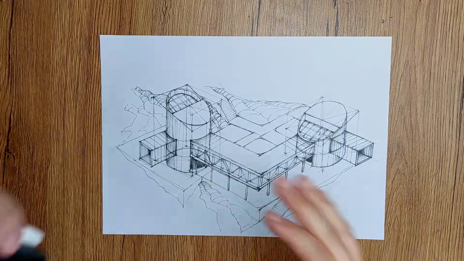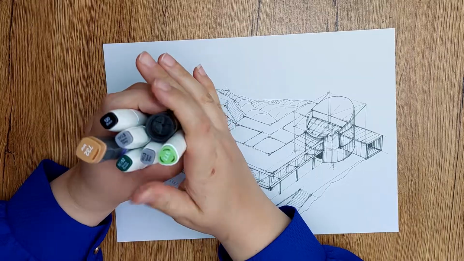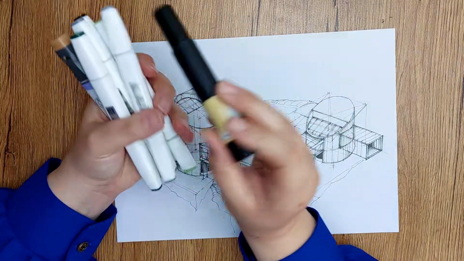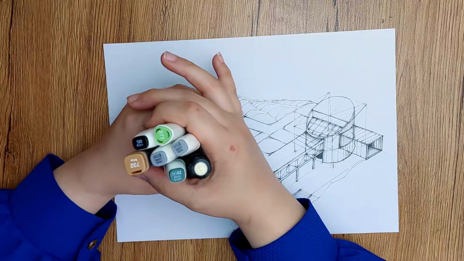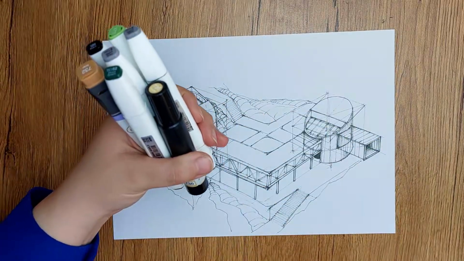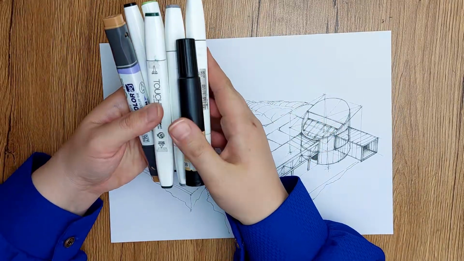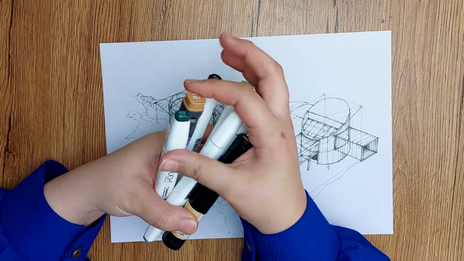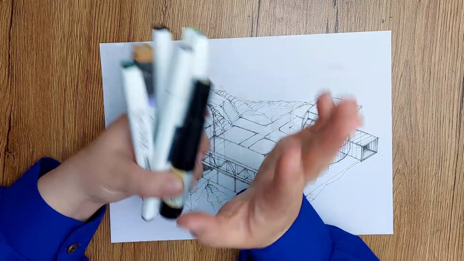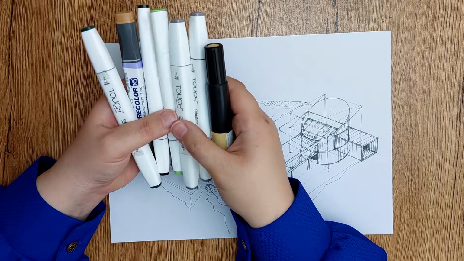Okay, to start rendering, first of all, I decided about the colors that I want to use in this sketch. So here, as you see, I have different brands of alcohol markers. It's not important what's the brand or where you buy these markers, especially when you are a beginner.